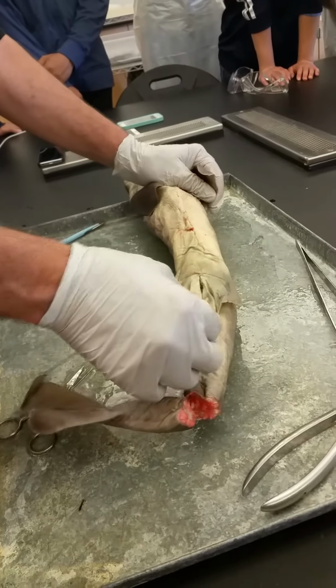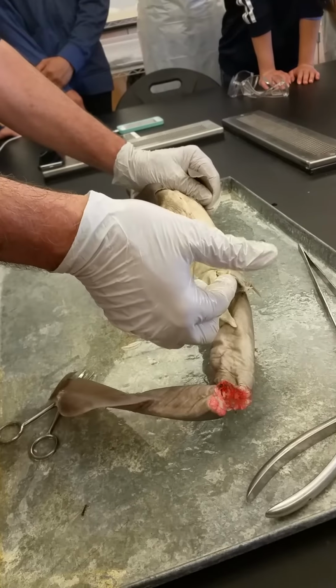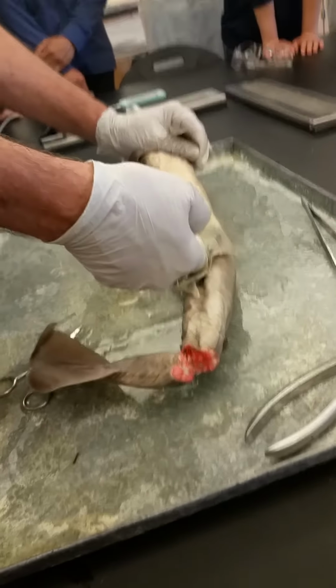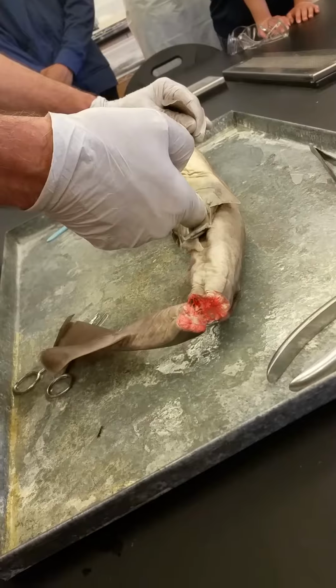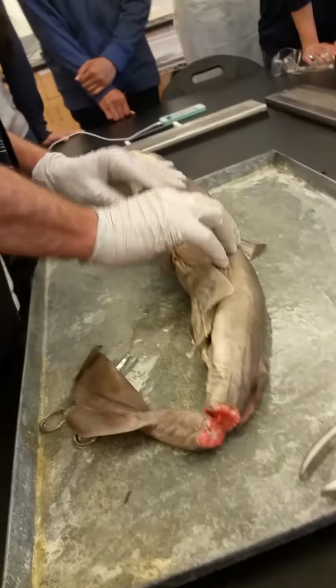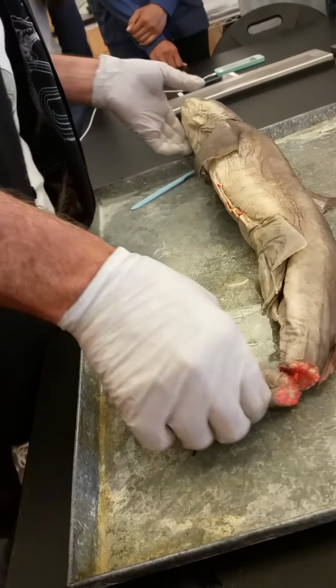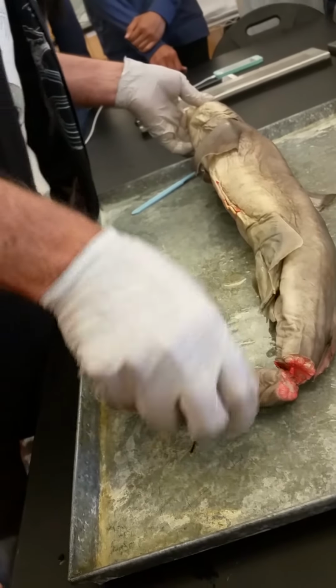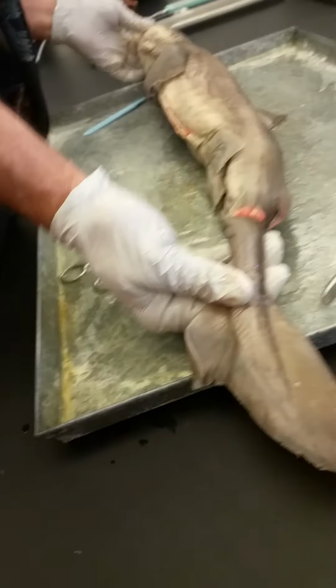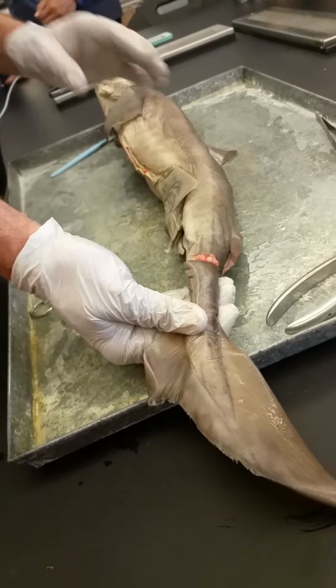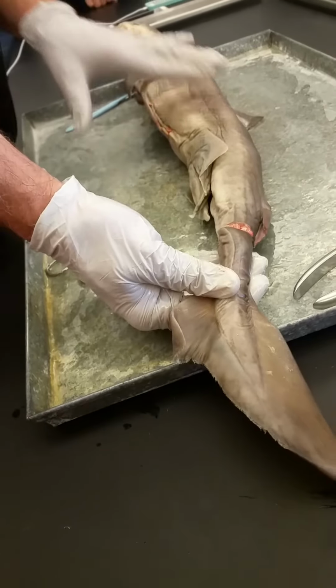So you can tell a shark male or female. Obviously a male has claspers. The female would have the pelvic fin, but no clasper. Anything else on the outside before we go in? Again, the asymmetrical tail. And most sharks would have an anal fin. This particular family does not.